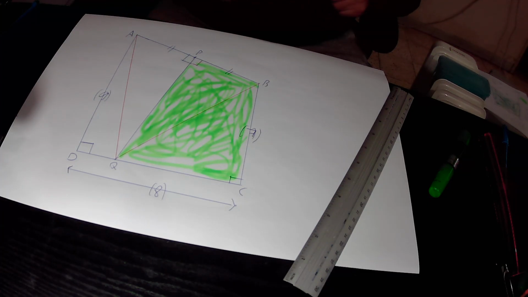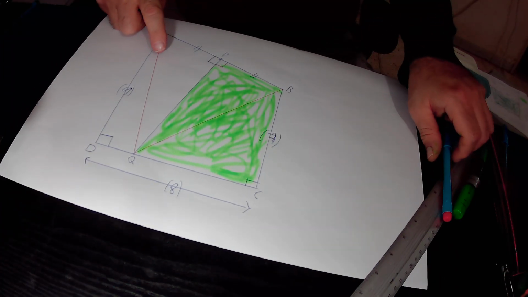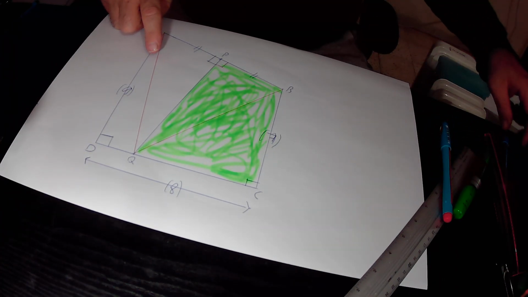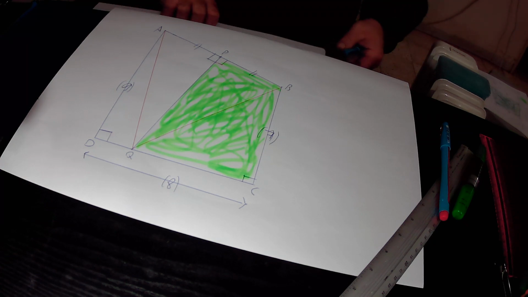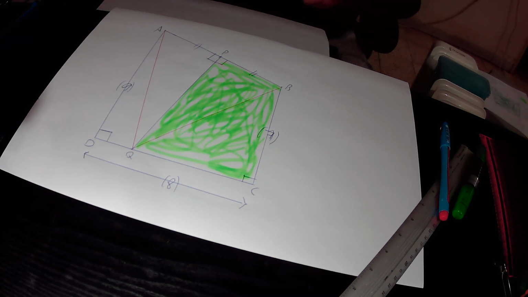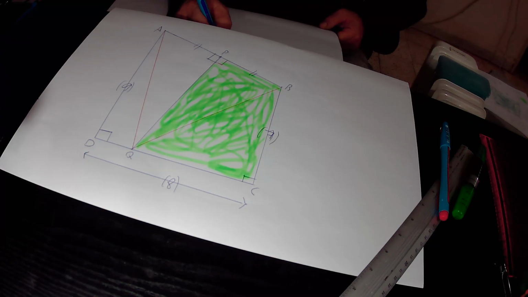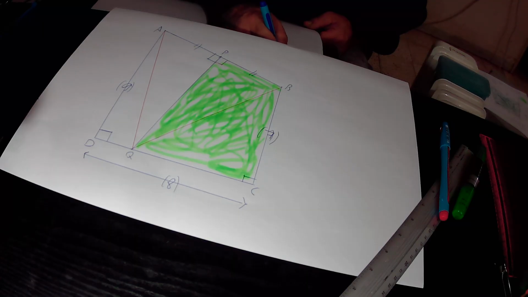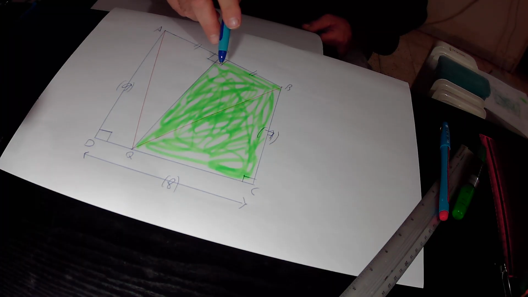So we have to prove that this white right triangle APQ is congruent to this green right triangle PBQ.